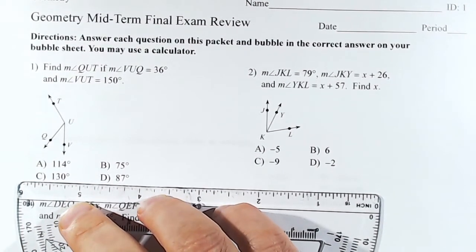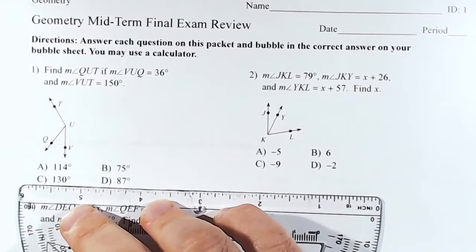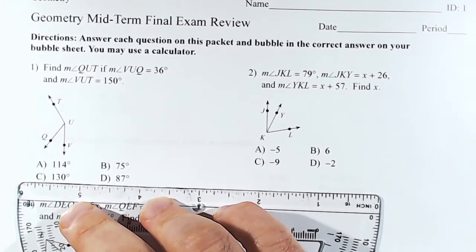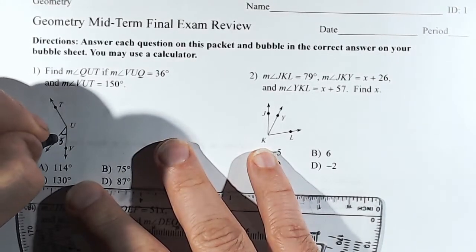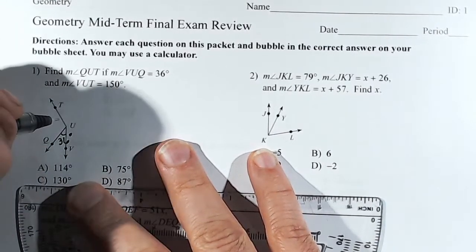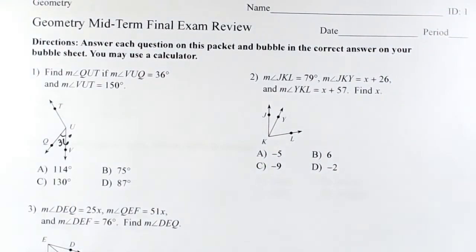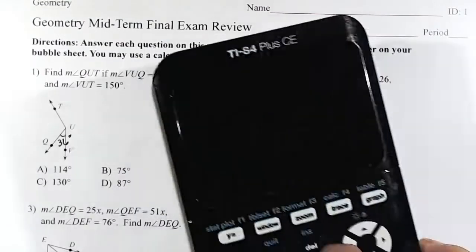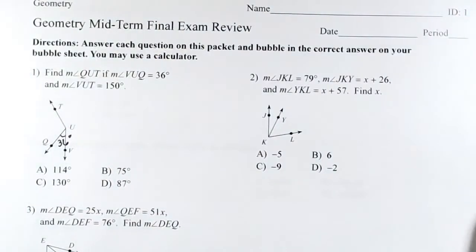In number one, we're asked to find the measure of angle QUT if VUQ is 36 degrees, and VUT, the whole angle here, is 150. So I'm trying to find QUT, so I'll just take 150 and subtract 36 and get 114.